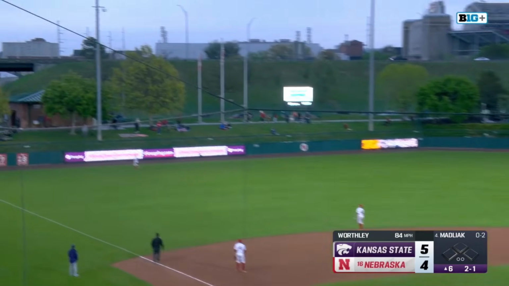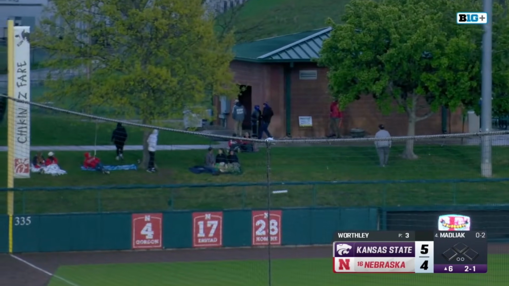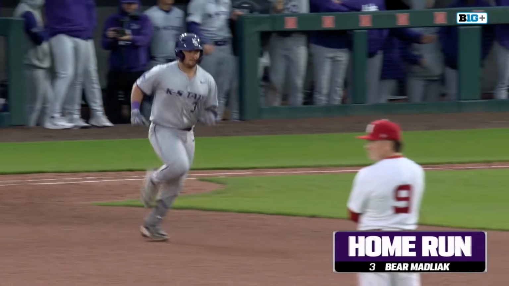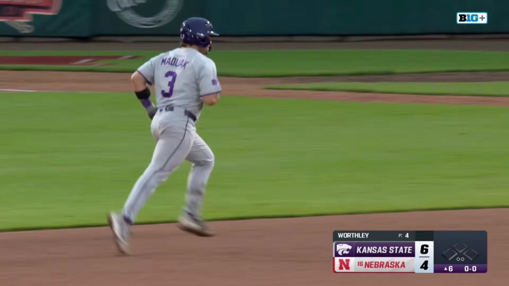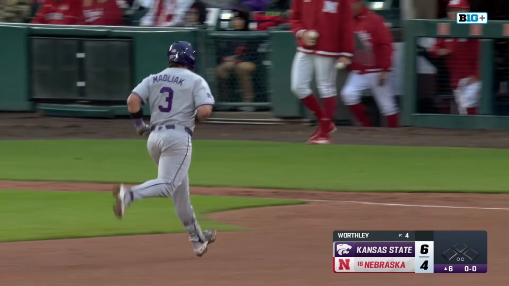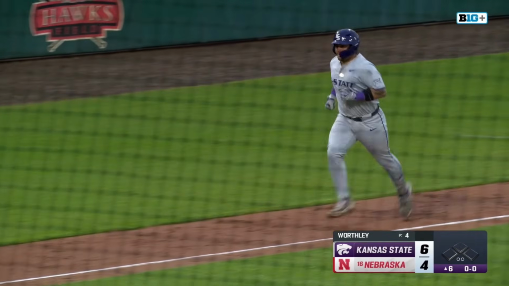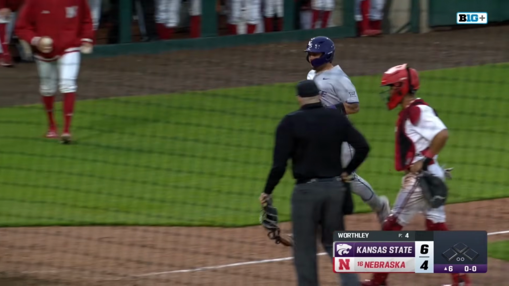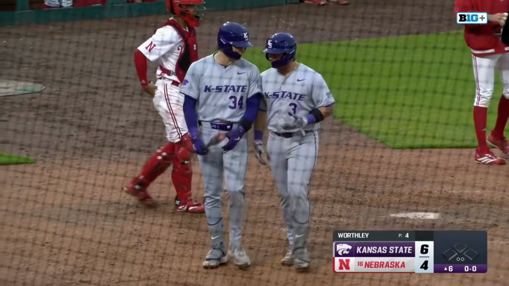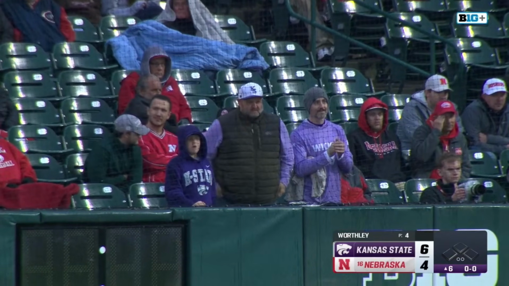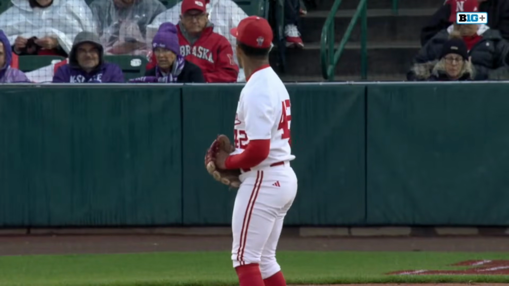That one driven hard by Madliak, and there's no doubt about it, out towards left field, over towards our friendly fan, but it's well over his head. And a 6-4 lead now for Kansas State as Madliak hits an absolute nuke. The 8th homer of the year for the Kansas State catcher, and it is now a 2-run lead for the Wildcats. I said with a lead, he'd probably be a little bit more free swinging, and that was very impressive.